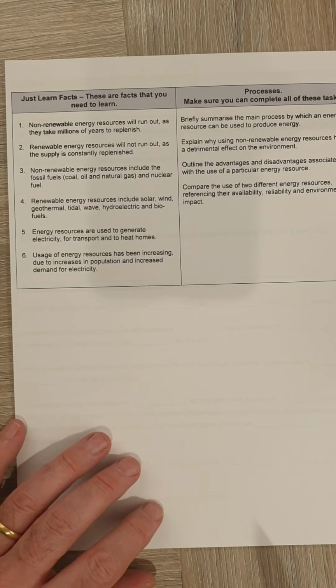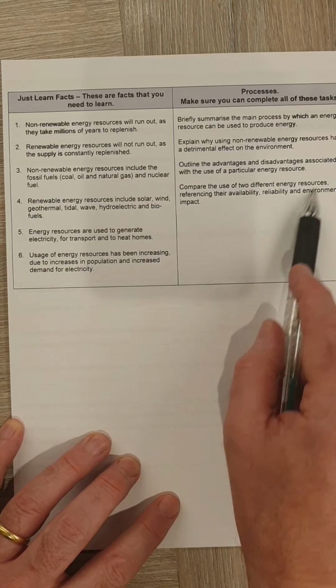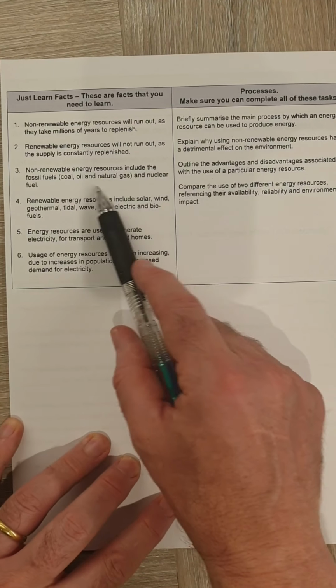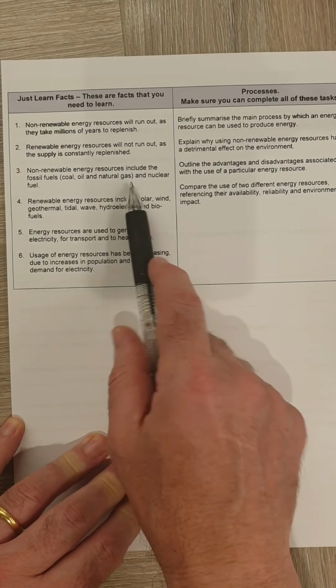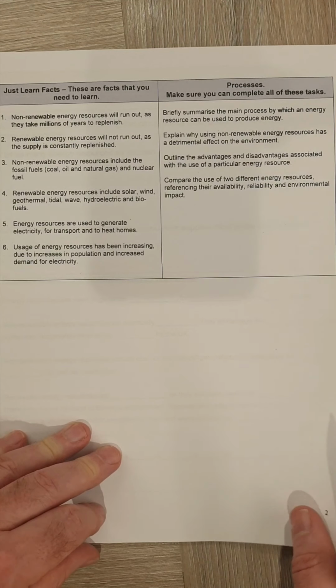As usual, there are the key facts that are listed on page 2 and the main things that you need to be able to do. So you should be able to find out, these are the things I need to know, these are things I should be able to do after I've been through this lesson.